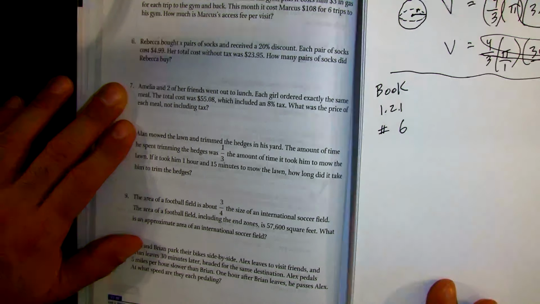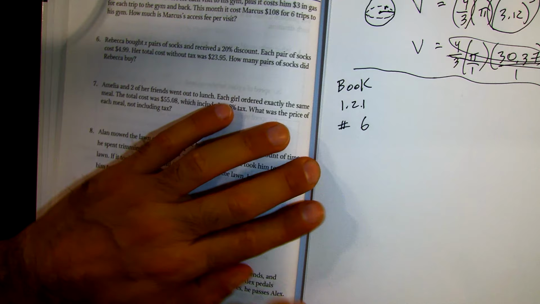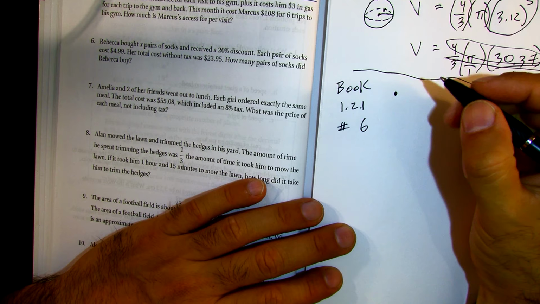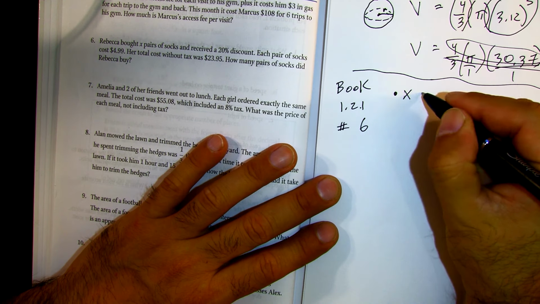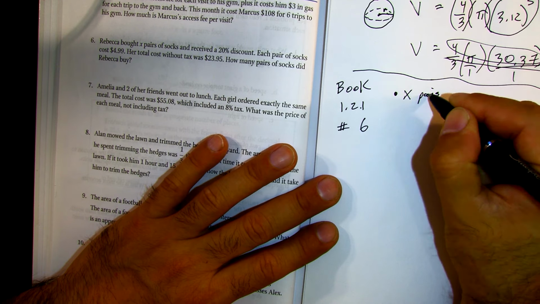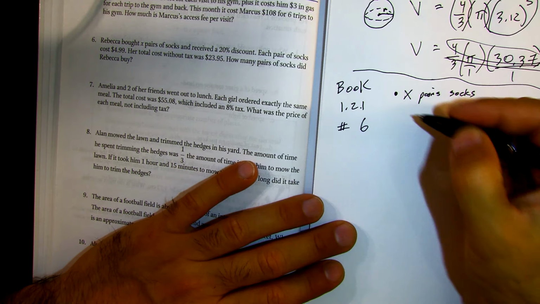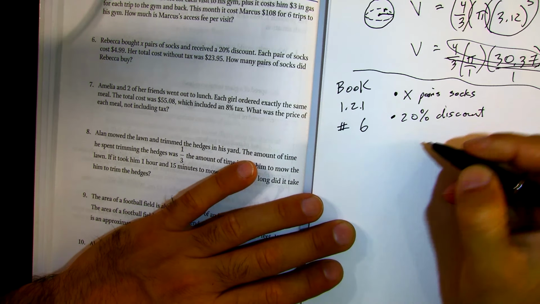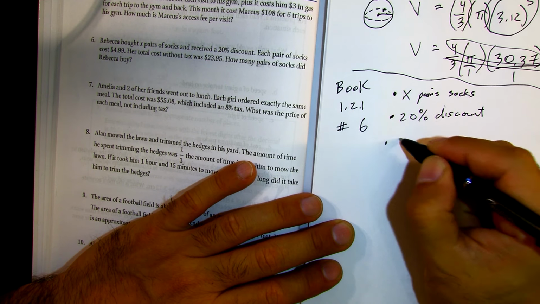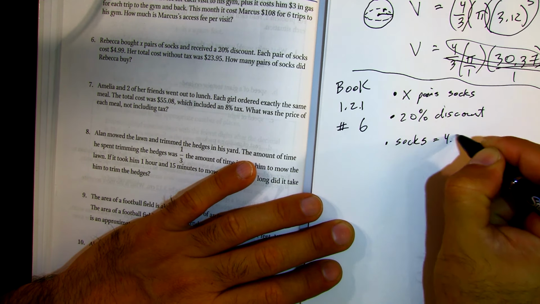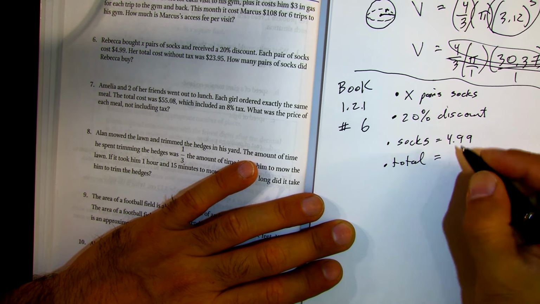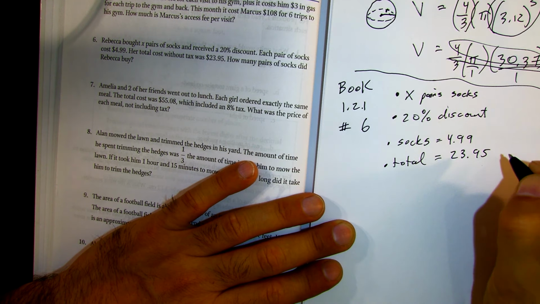Okay, so remember, I like to do the little bullet points. Let's say you bought X pairs of socks. You have a 20% discount. Each pair of socks is $4.99. Total. Remember, total is what we use, and we always put that on one side of the equation. The question is, how many pairs of socks did Rebecca buy? So we're looking for that. That's the main question.